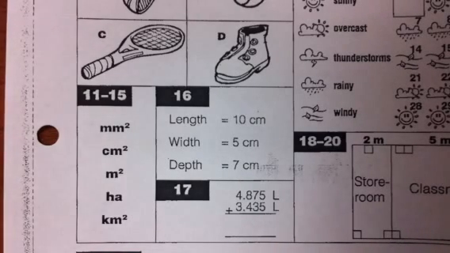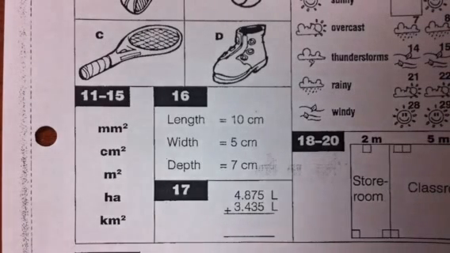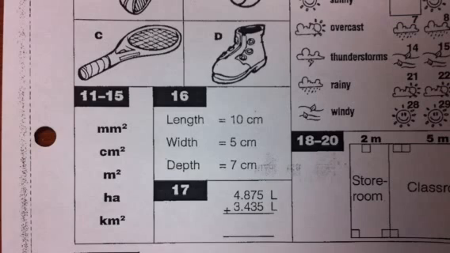Okay, question 16. What is the volume of a rectangular prism with the measurements given? What is the volume of a rectangular prism with the measurements given? Question 17. Add the volumes on your paper. Write the total answer on line 17. Please include your units.